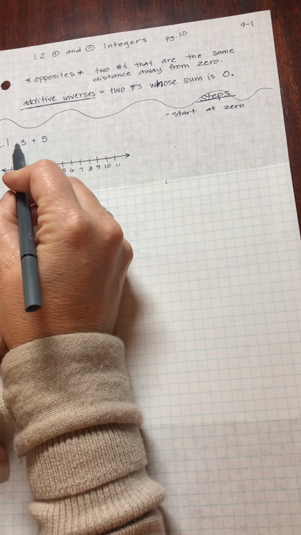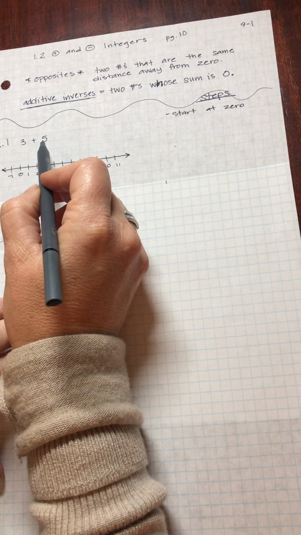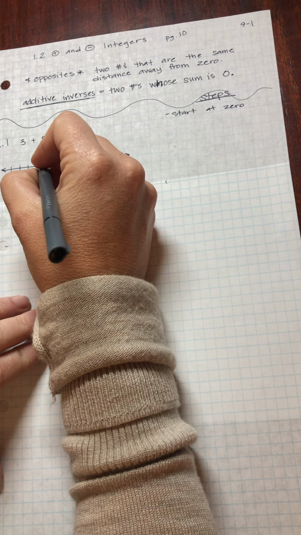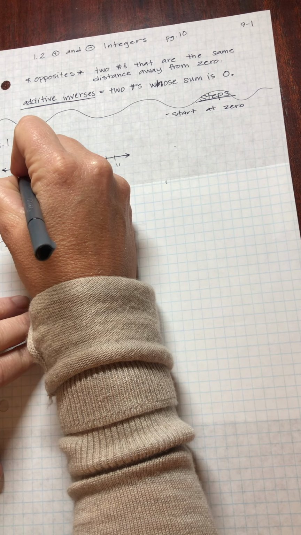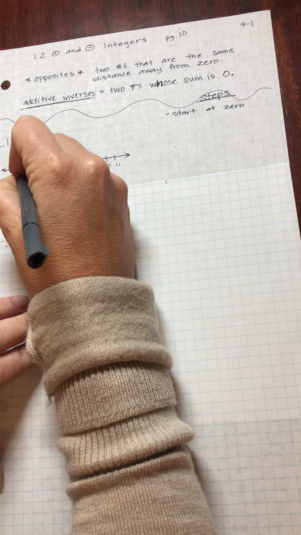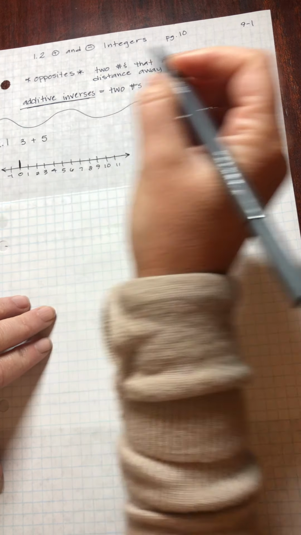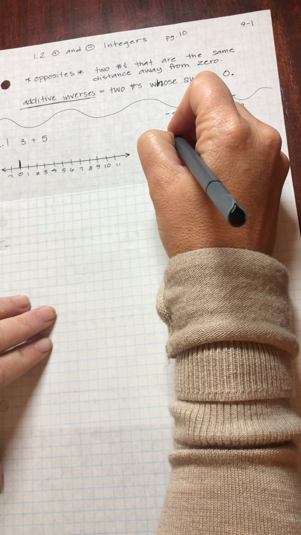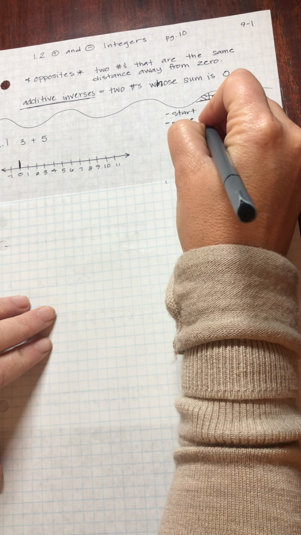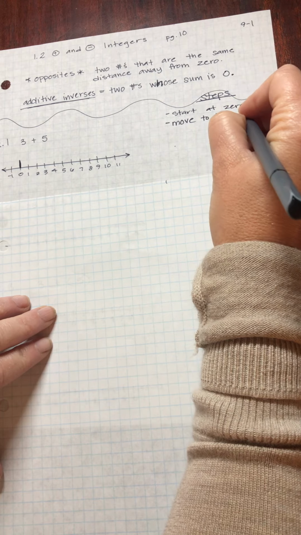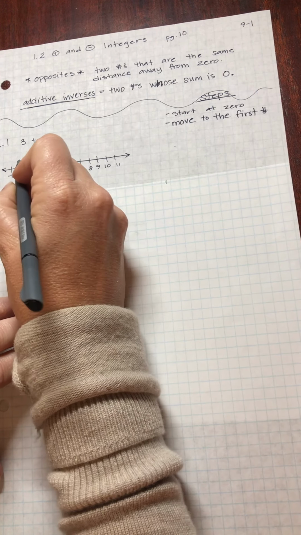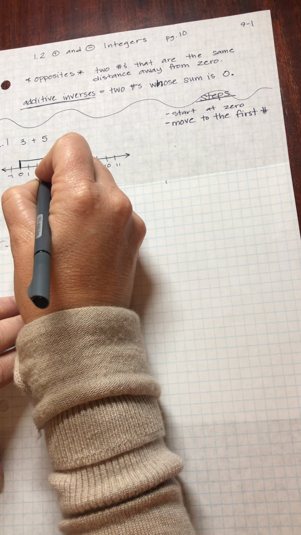Our first example is 3 plus 5. 3 plus 5 is a very basic example, right? We've been doing that for a long time. So we start at 0, and then move to the first number. So I'm going to move to 3.